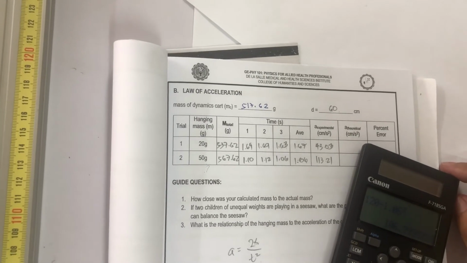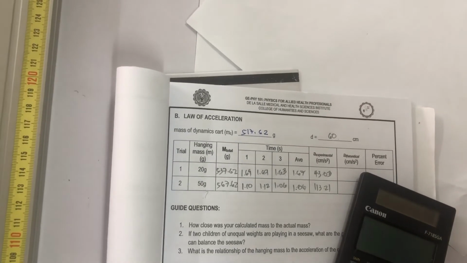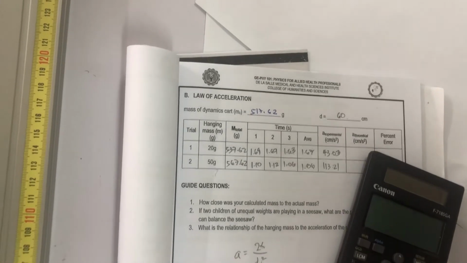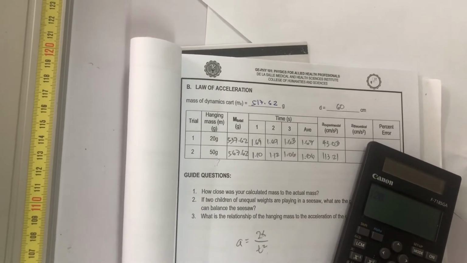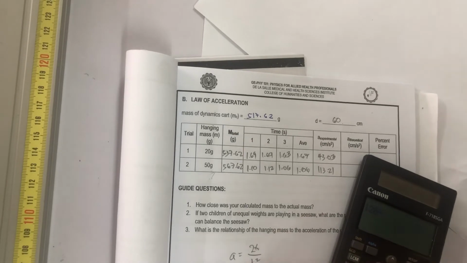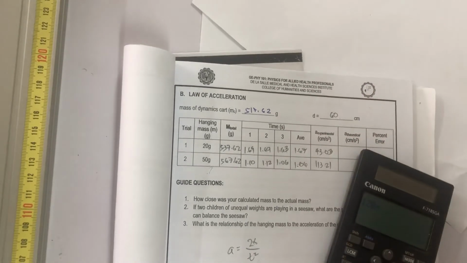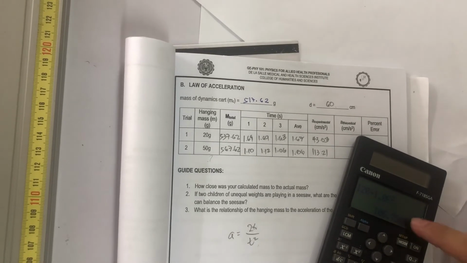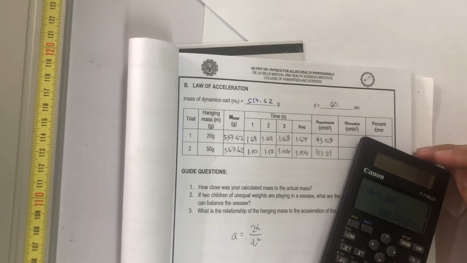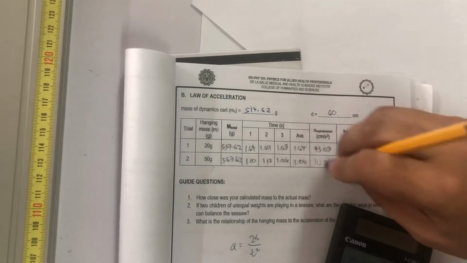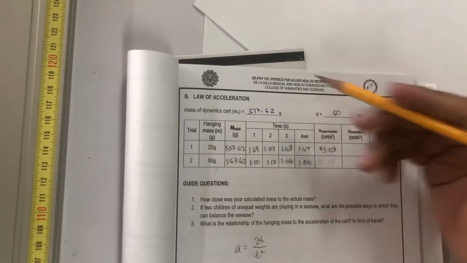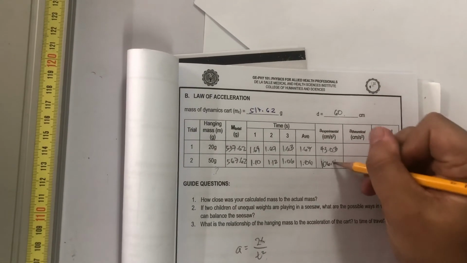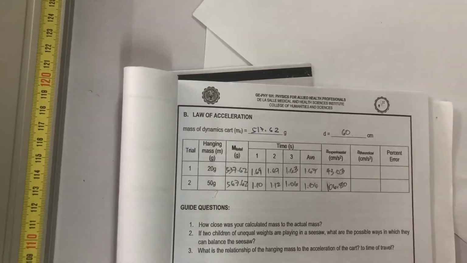This is now 106.78. No, sorry, for the last time. 2 times 60, that's 120, divided by t squared. So time is 1.06, 1.06 squared. Okay, 106.799, so this is 106.80.